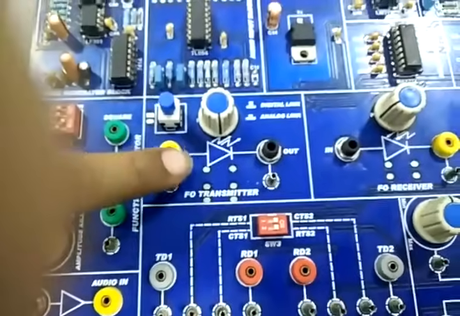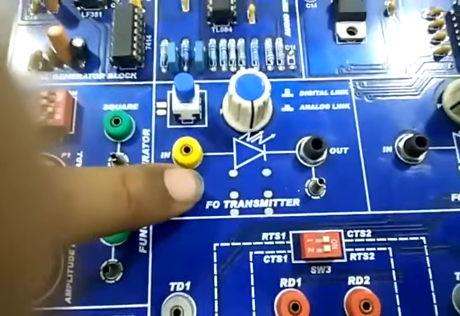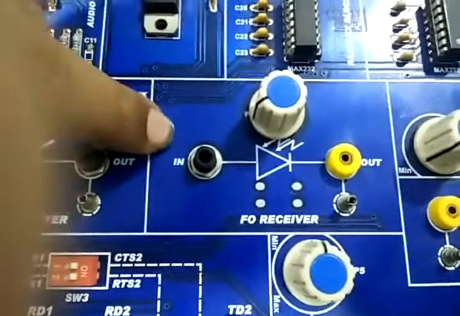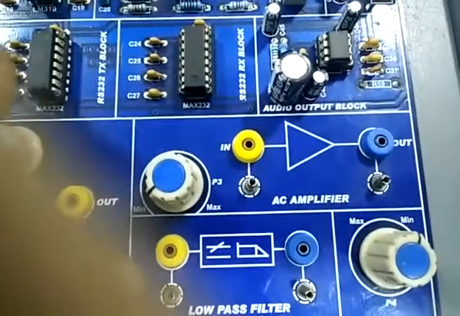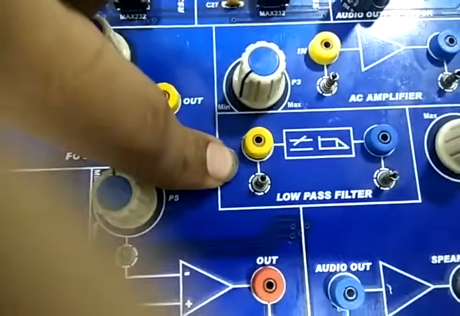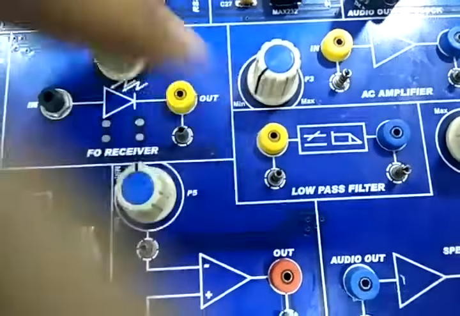We have one F4 transmitter of 660 nanometer wavelength and one F4 receiver photodetector of the same wavelength. We have one AC amplifier and one low pass filter of cutoff frequency 3.4 kHz, one comparator.